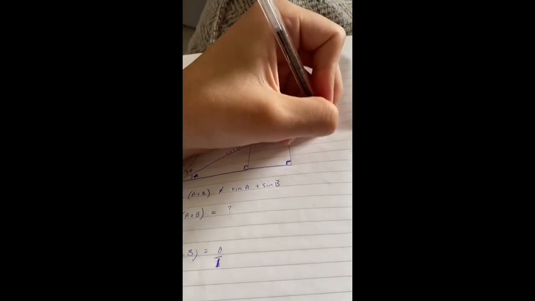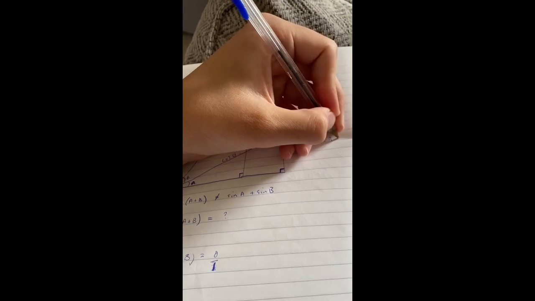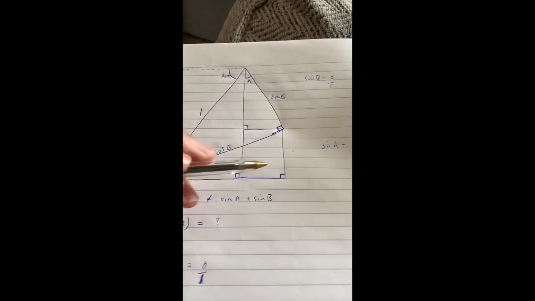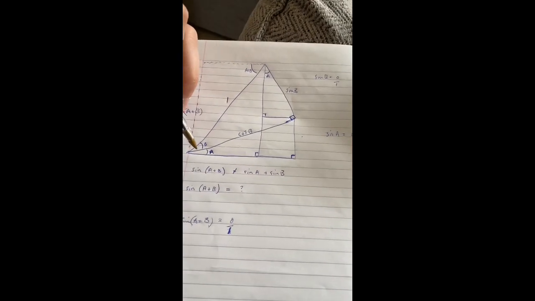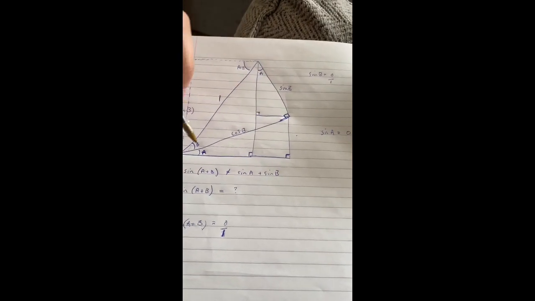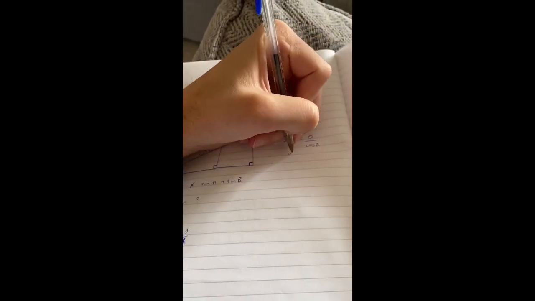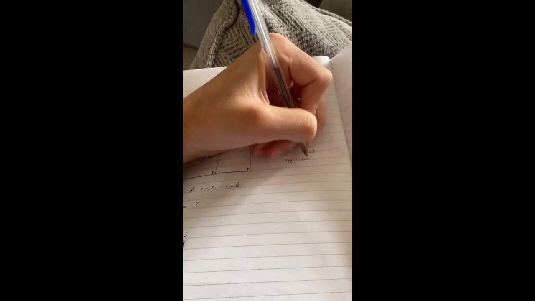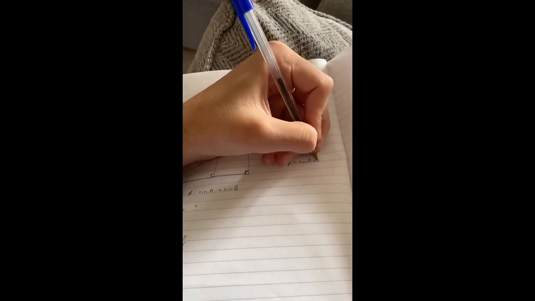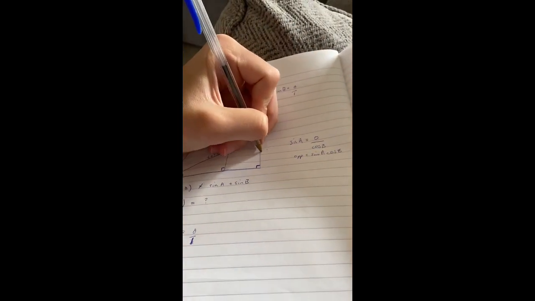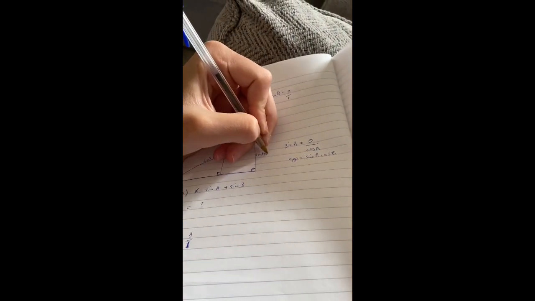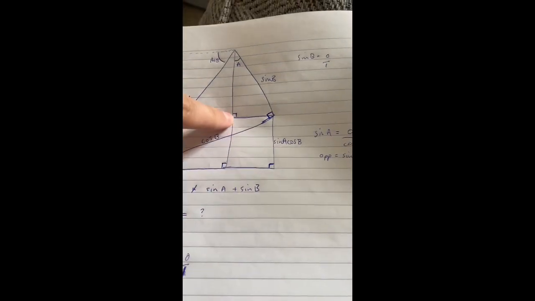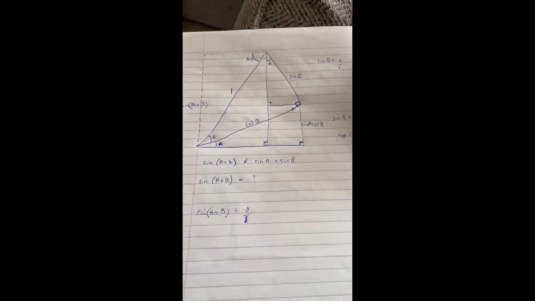So again, I should be able to say that sine A is equal to opposite, the side I'm trying to find, this one, over hypotenuse. Now the hypotenuse of this triangle is cos B. So it's going to be opposite over cos B. And so opposite equals sine A times cos B. So I'm going to write that on, sine A cos B. And that's that side, and therefore that must be that side. So that's part of my job done.